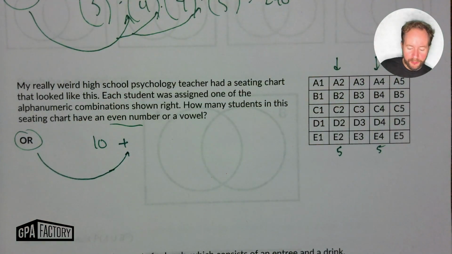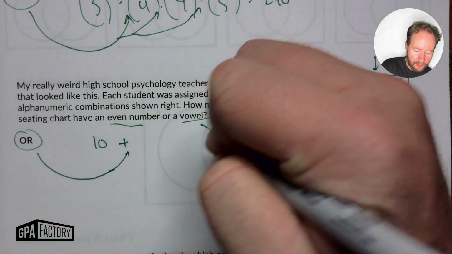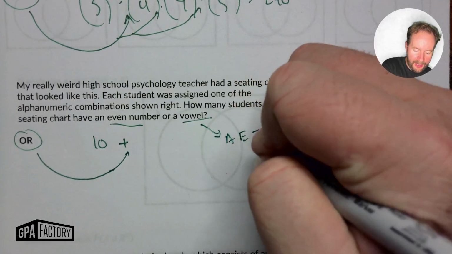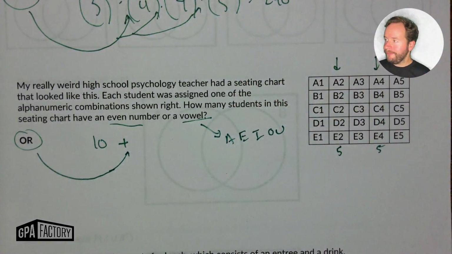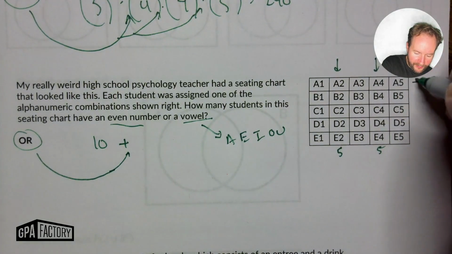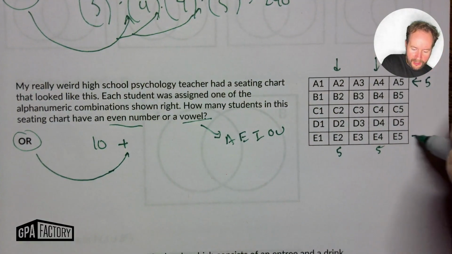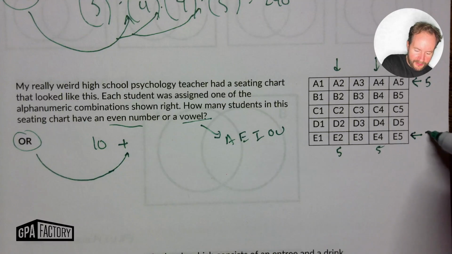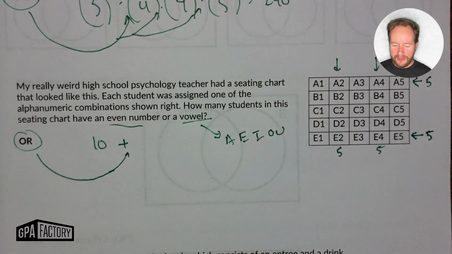So what else is possible? The vowels, in case you don't know, vowels are A, E, I, O, and U, and sometimes Y. In this case, the only vowels I see are A and E. So it looks like we've got 5 instances of A and 5 instances of E. So 5 and 5. B, C, and D are not vowels. They're considered consonants. So A and E are the vowels.